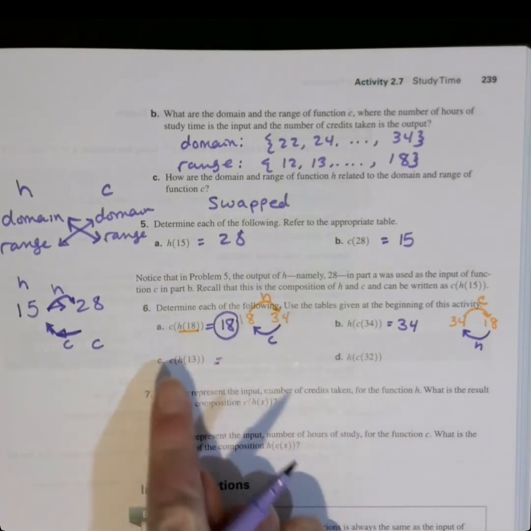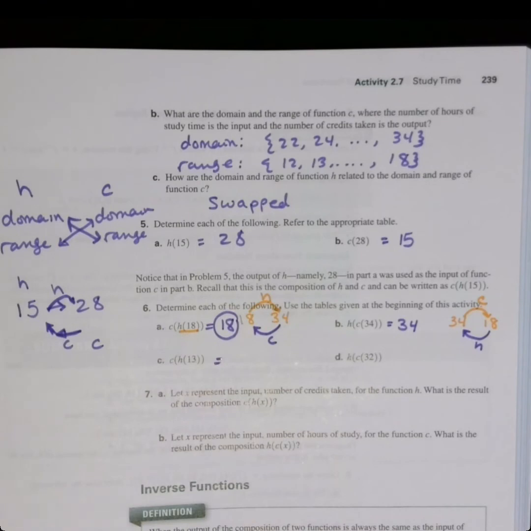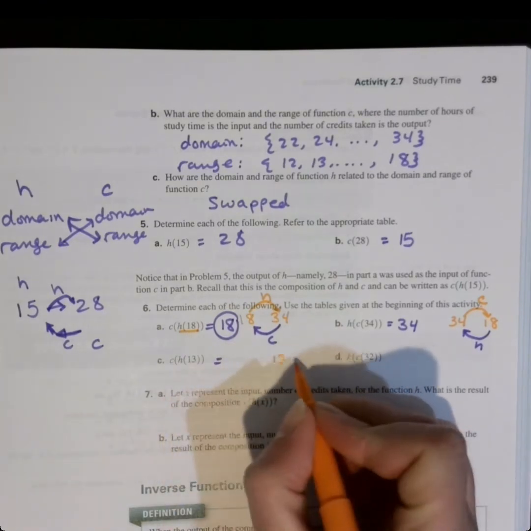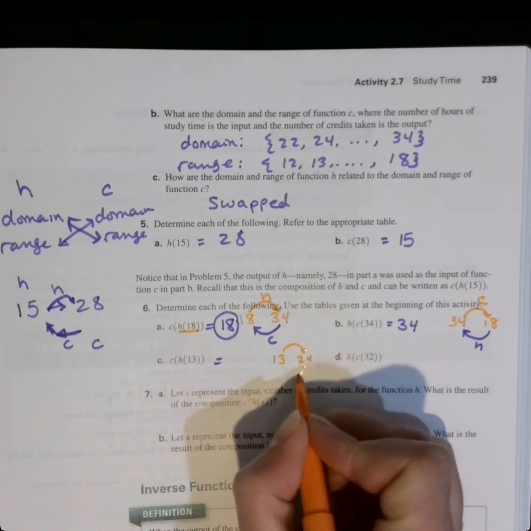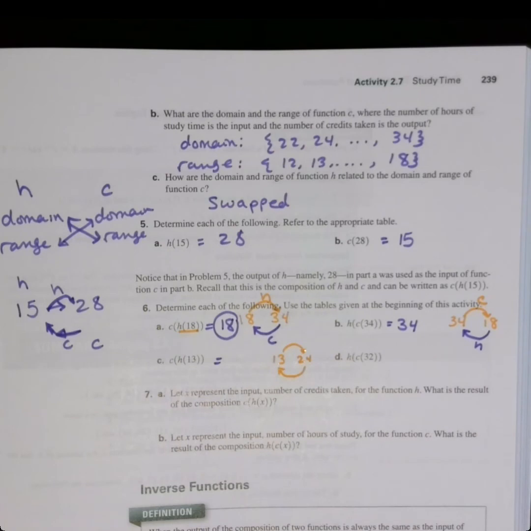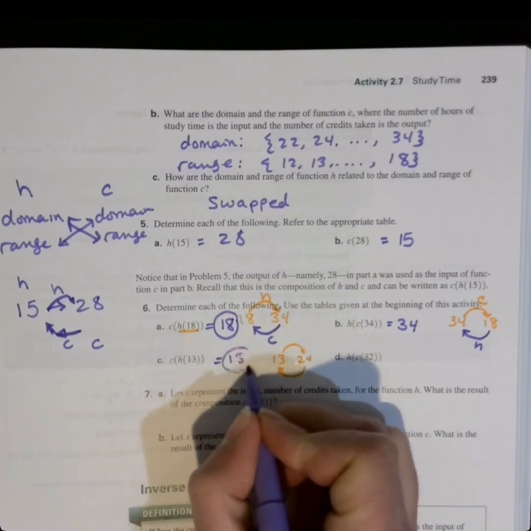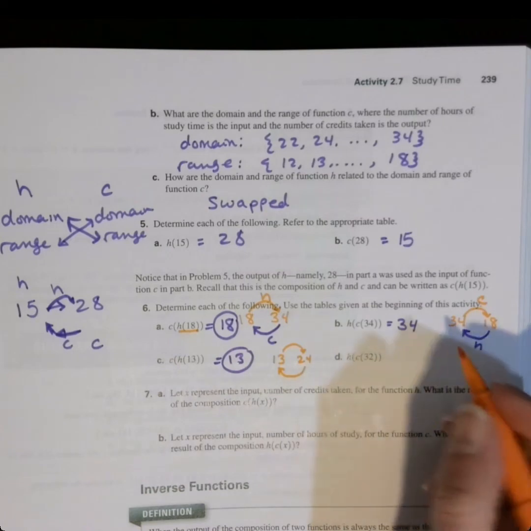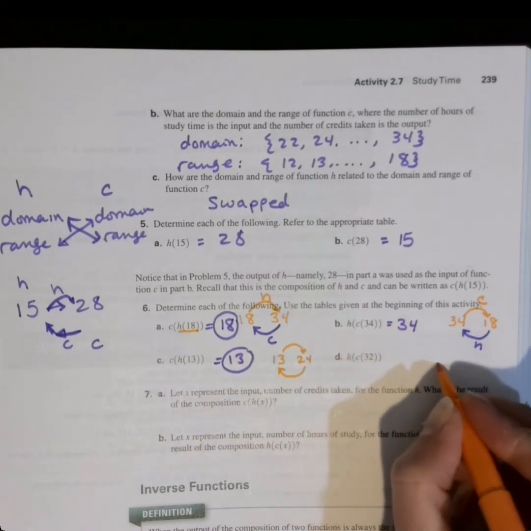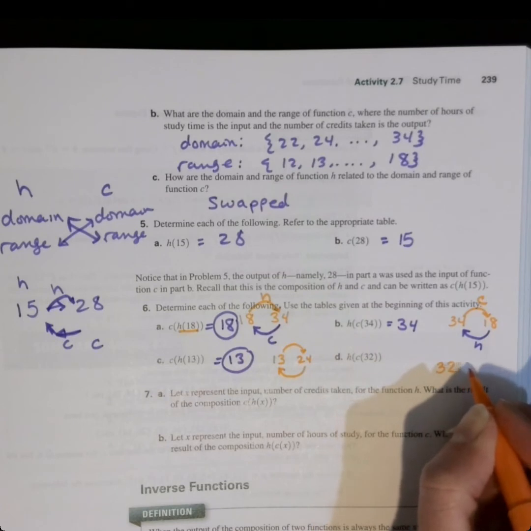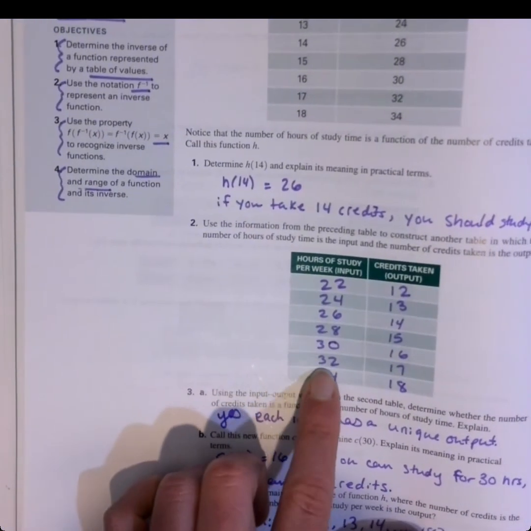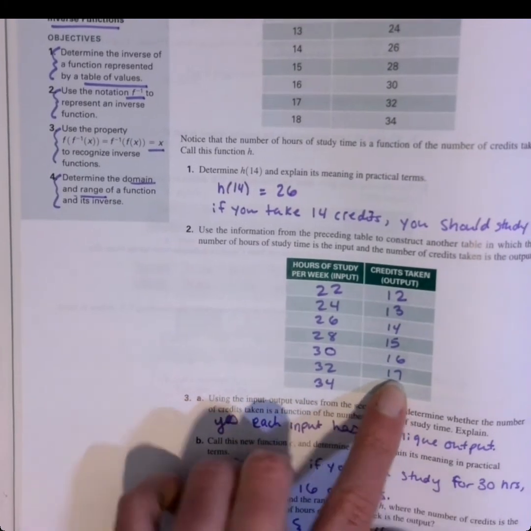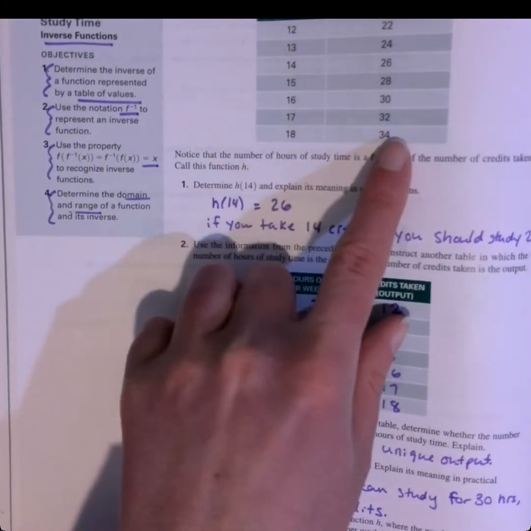So again, C of H of 13. 13 with the H function is going to go to 24. And then in the C function, 24 is going to go back to 13. So I end up with 13. And lastly, h of c of 32. The c function first this time, 32 maps to 17. I'm just going to show the table for this because I'm looking at the table on my other page. I see 32 in the c function maps to 17, and then I see that 17 maps back to 32.